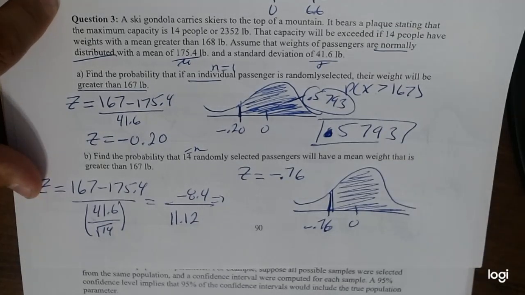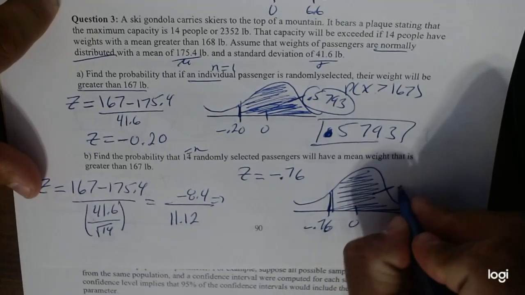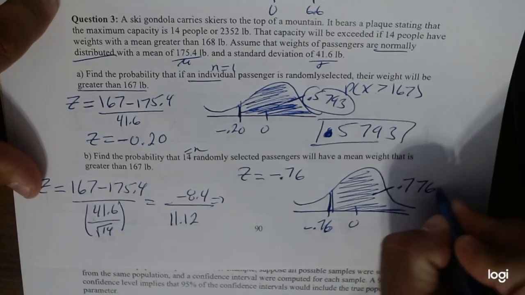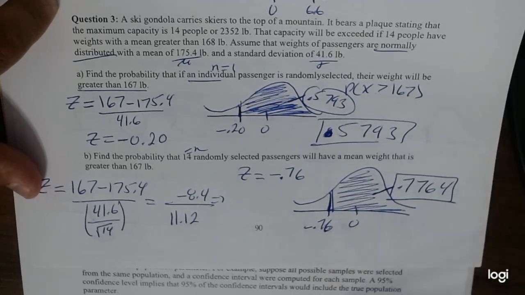And now we do the same thing. Okay. So find the area to the left of negative 0.76. So hopefully you guys got 0.2236. And again, since we want area to the right, subtract it from 1. This is 0.7764 as our final answer. Okay. So that's the probability that 14 people have weights greater than 167.